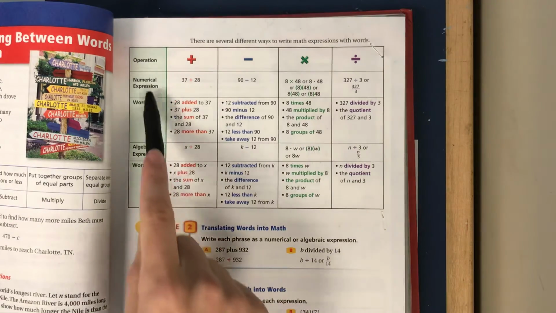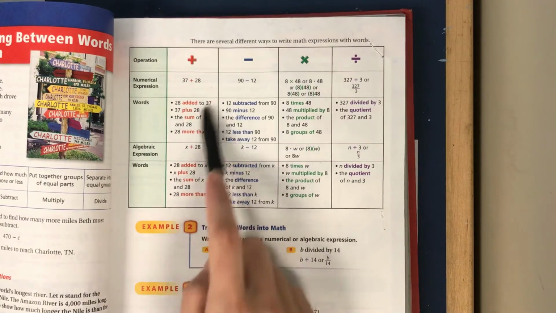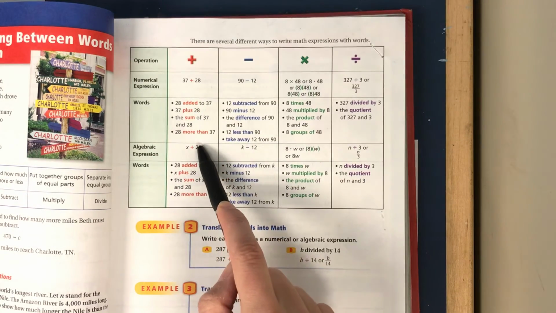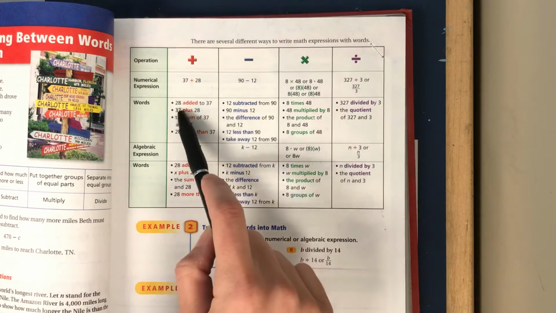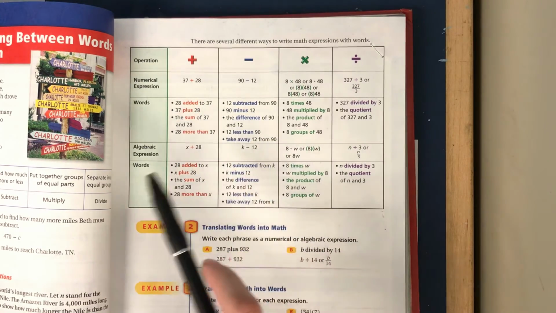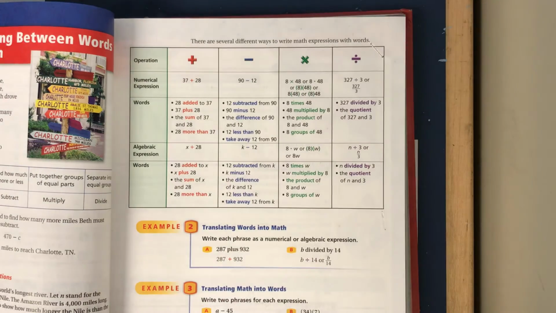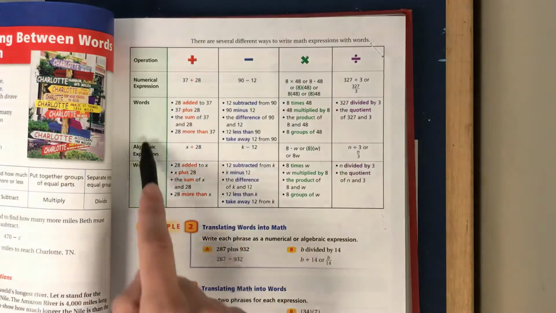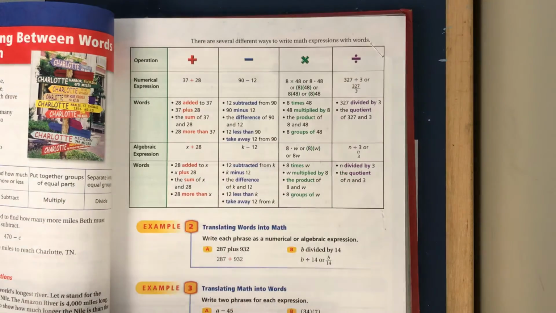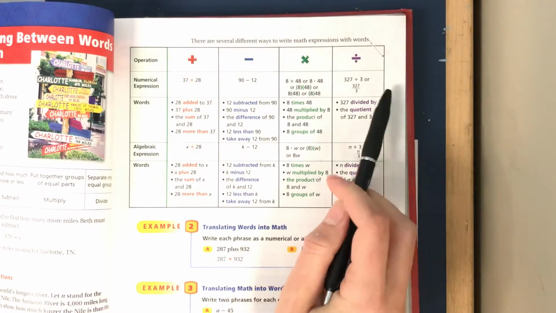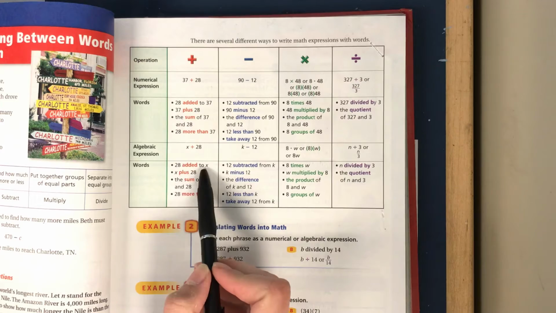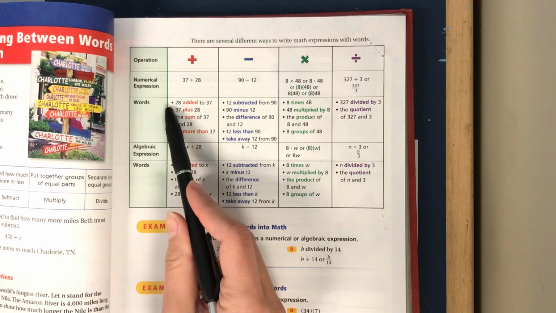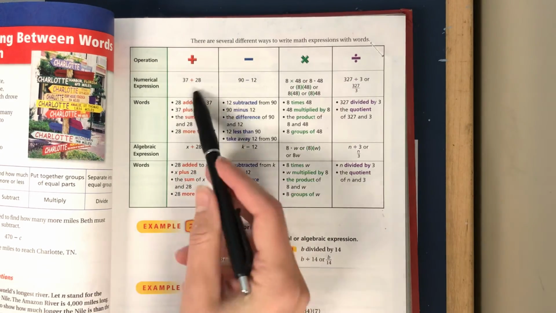So it's got the numerical expression, what you would see like on a math problem, and then it's got the words that you might see actually notated here. So it could be said 28 added to 37, 37 plus 28, the sum of 37 and 28, or 28 more than 37. And it kind of shows you your algebraic expressions as well. So these are all numbers, and whenever we get to our algebraic expressions where we start putting an unknown variable in there, you can see it's still using the same words. 28 added to x. Well, 28 added to 37. We just don't have that known there.